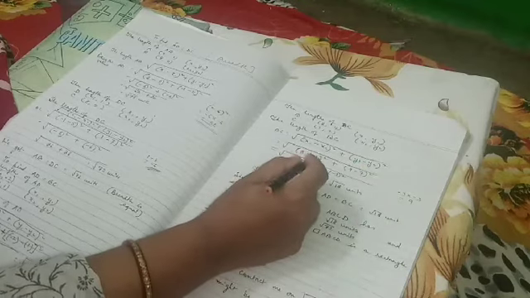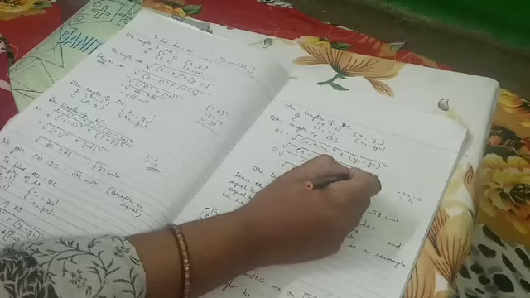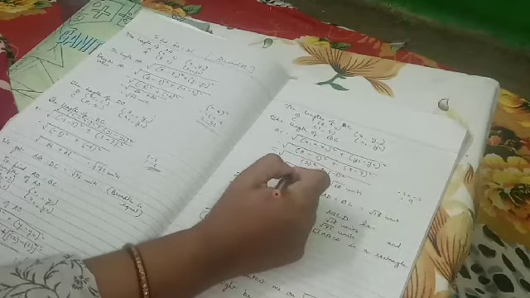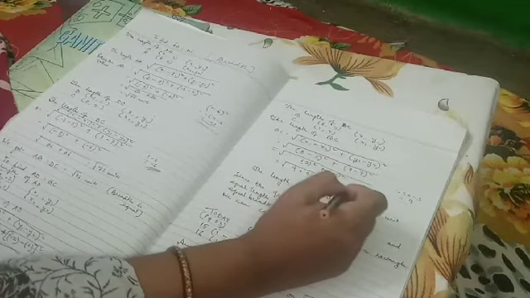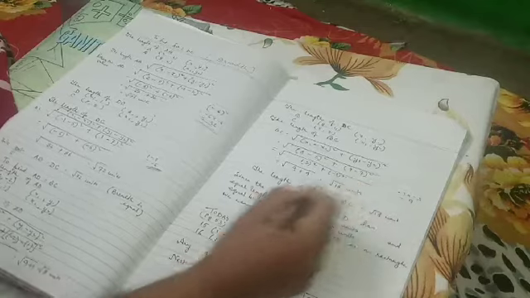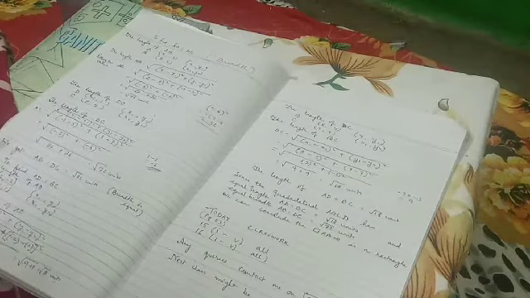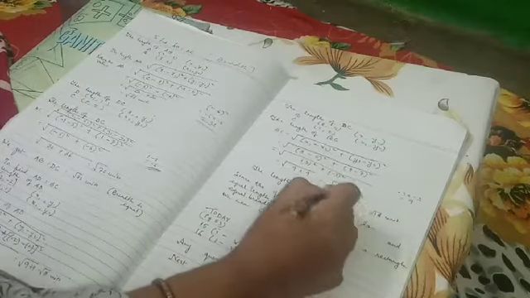From 8, if you reduce 5, it is 3. And 4 minus 7 is minus 3, whole square. That is coming to 9 plus 9 root over. 9 plus 9 will give you 18 units. So we have found that the length of AD and the length of BC are equal to root 18 units.